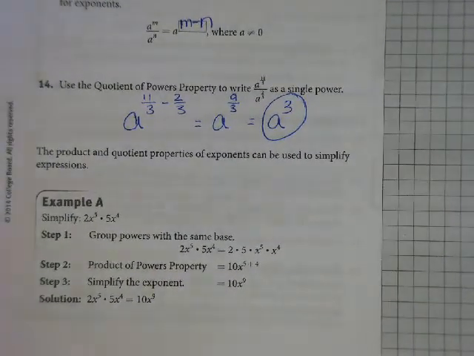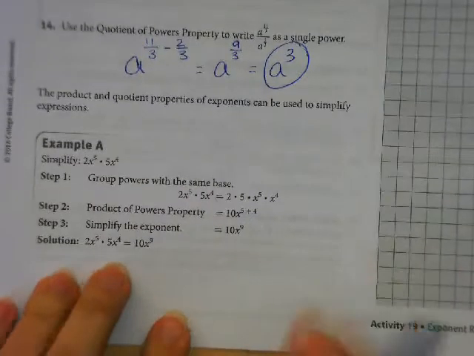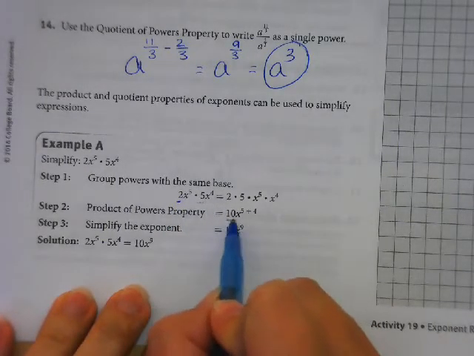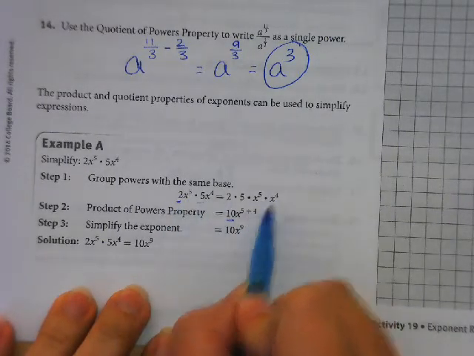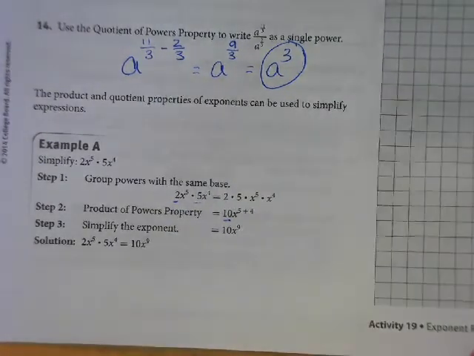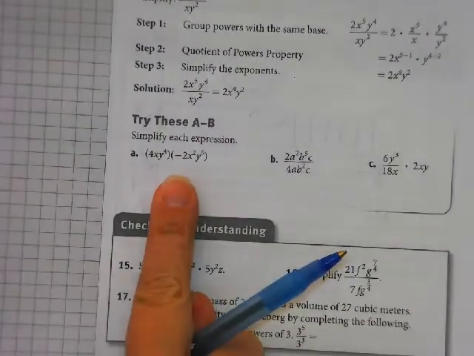Sometimes we have coefficients. Coefficients, notice, do not follow the pattern. Look at this, 2 times 5, and they got 10. But then they did add the exponent. So we're going to do a little bit of combining, not a lot. So we're going to turn the page. We're going to look right here at the try these.